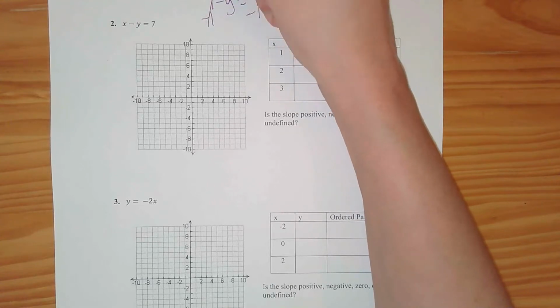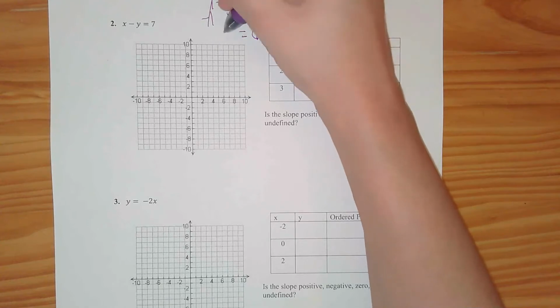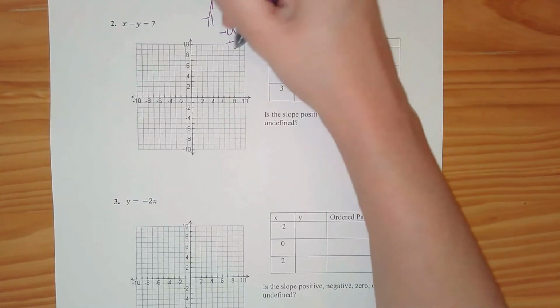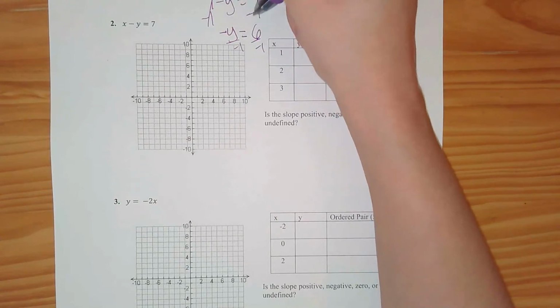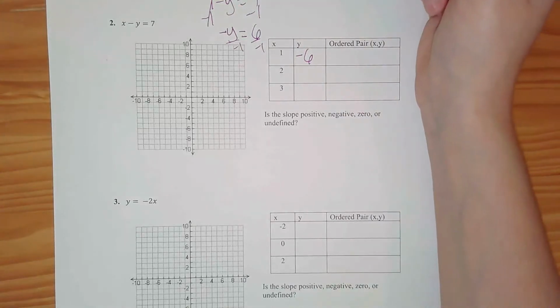1 minus 1 is 0. 7 minus 1 is 6. And 0 minus y would be negative y. Then to get positive y, I'll divide both sides by negative 1. So then I would get y is negative 6.